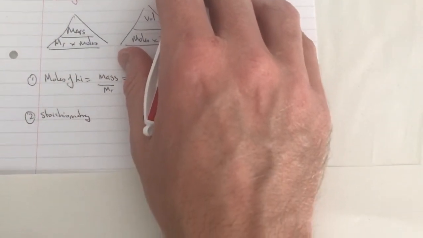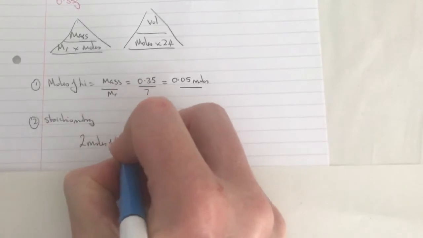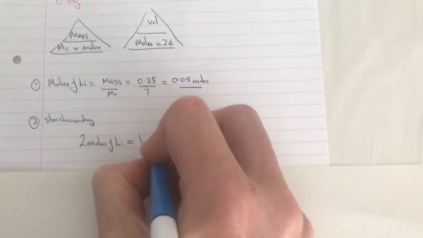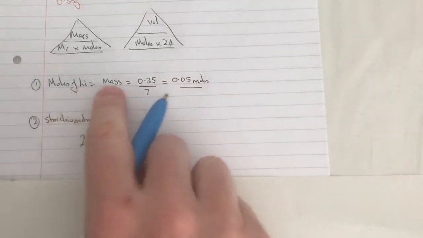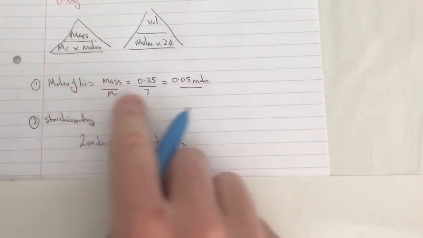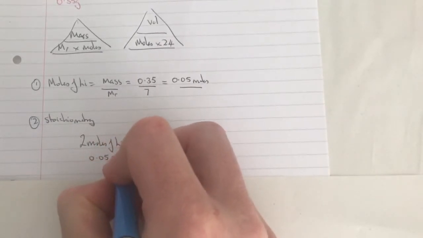Okay, so that's going to be my stoichiometry, my ratio. So I'm just going to write that down, that I've got 2 moles of lithium, and that is forming 1 mole of hydrogen. We've just worked out that in the actual calculation we've only got 0.05 moles of lithium.